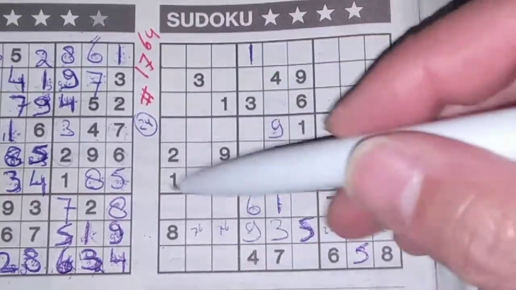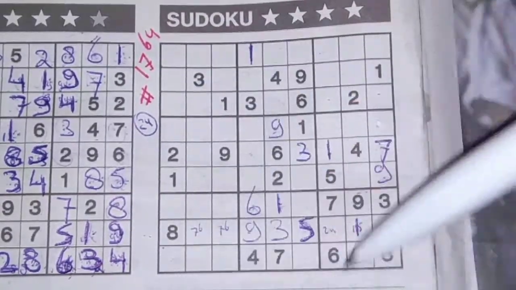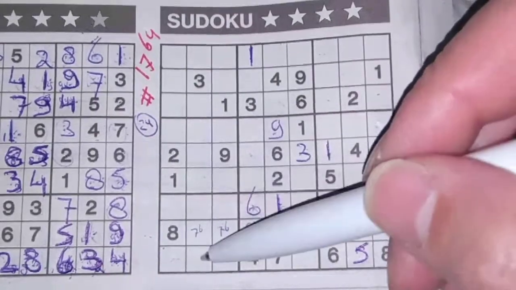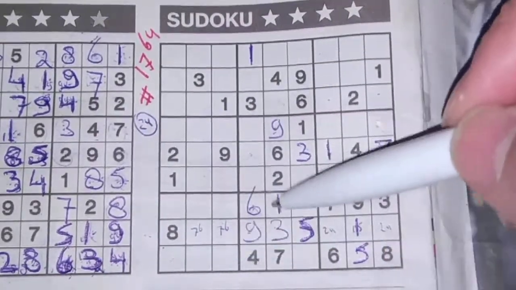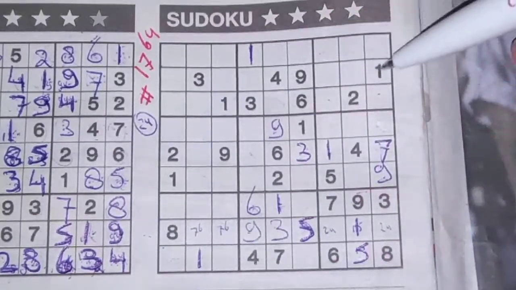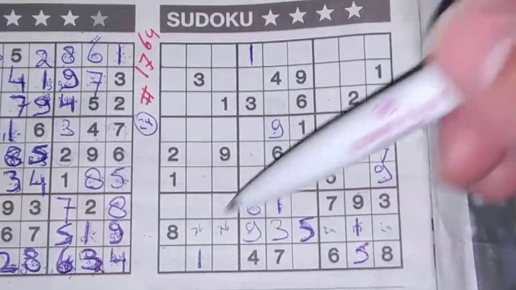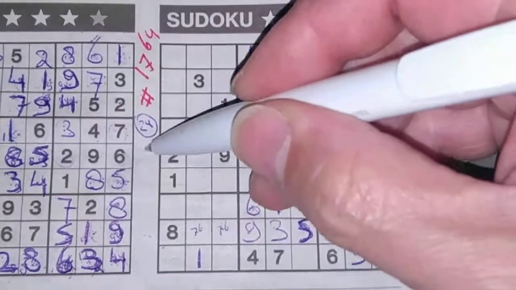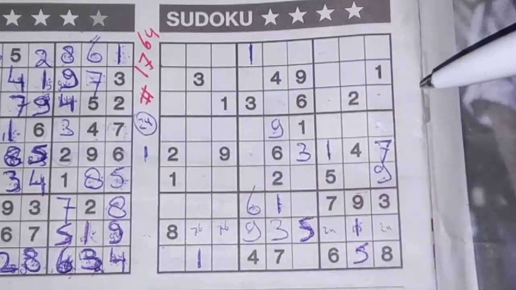1 in this column, 1 in the first column, so the column between, the second column. The only 2 places for the 1 should be here or there. We see here 1, no 1 there, 1 should be there, and all the 1s are used. I can see, yes, digit number 1.